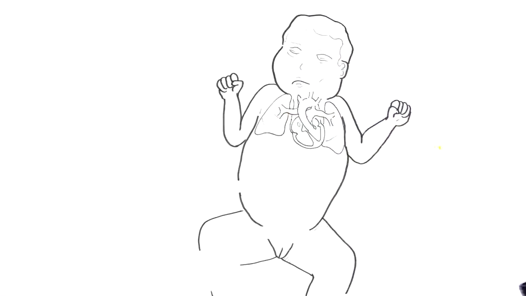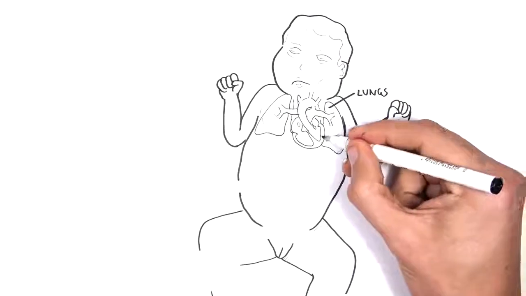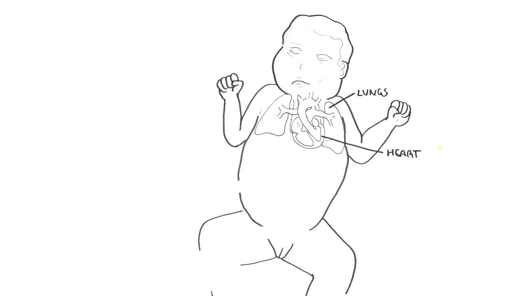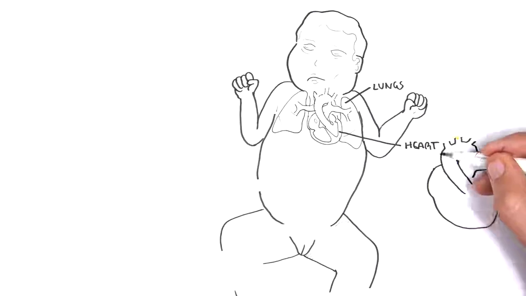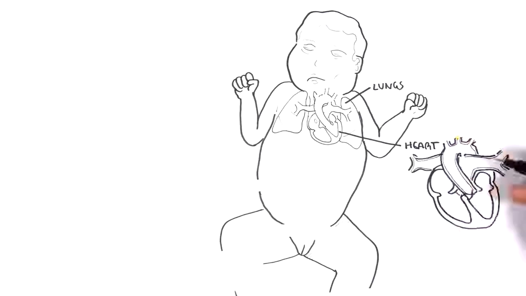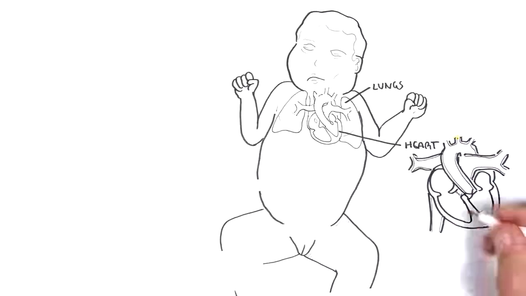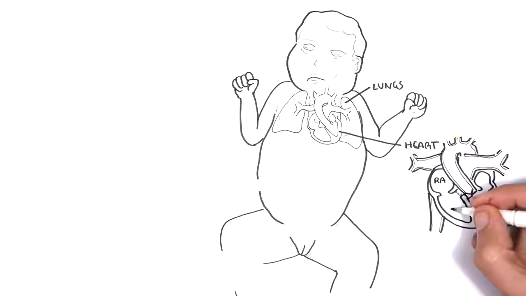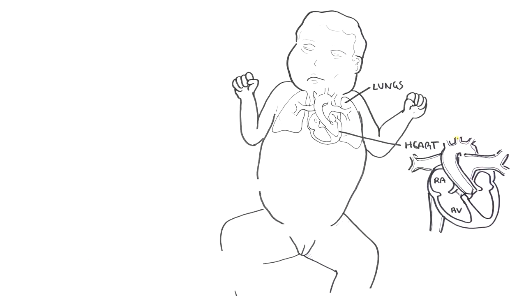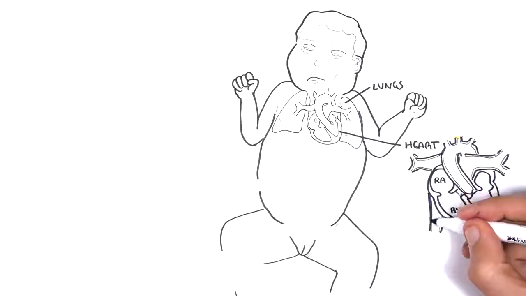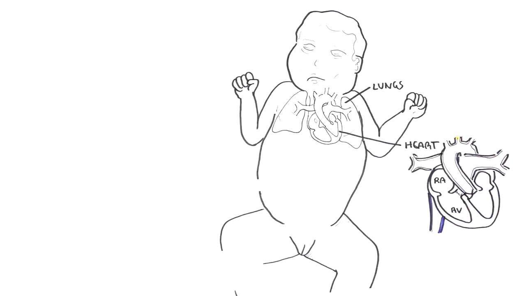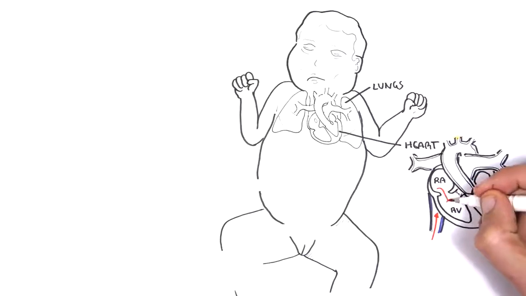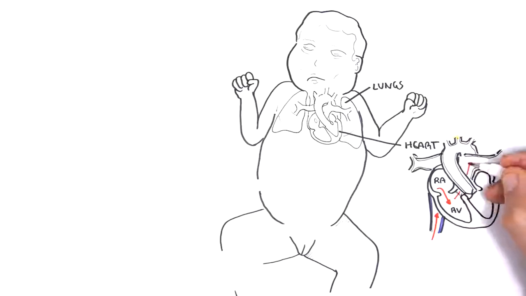Now let us focus on fetal circulation. Here is a fetus and its lungs and heart. Let's zoom in and focus on the heart. The heart has 4 chambers. The right consists of the right atrium and right ventricle. The right side of the heart is responsible to pump blood into the lungs. Blood returns to the heart, to the right side, via veins here in blue, and will enter the right atrium and then the right ventricle before being pumped by the heart into the lungs.